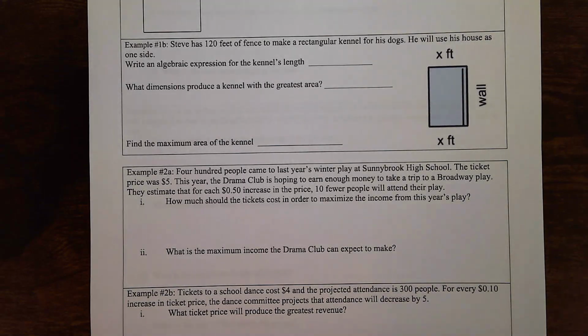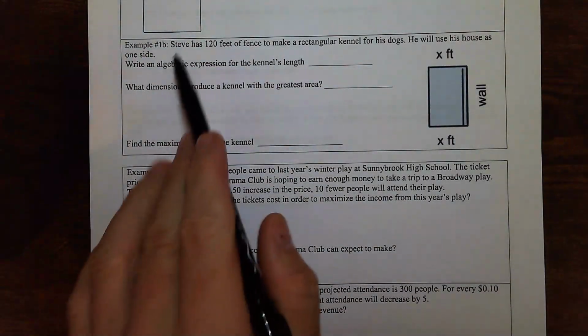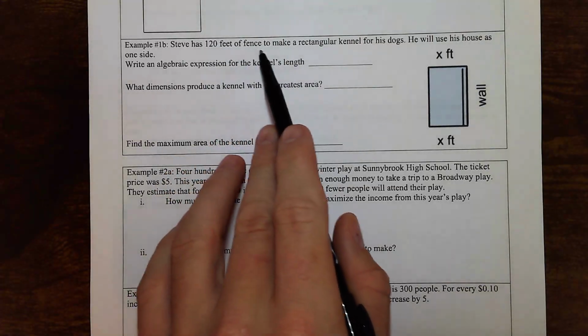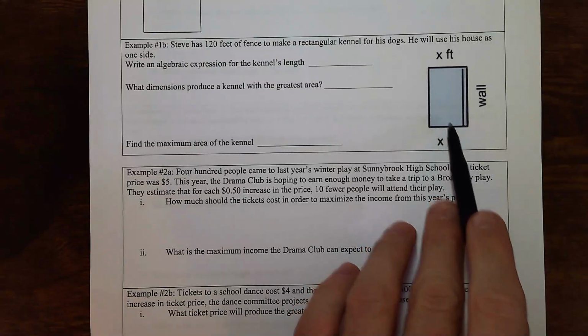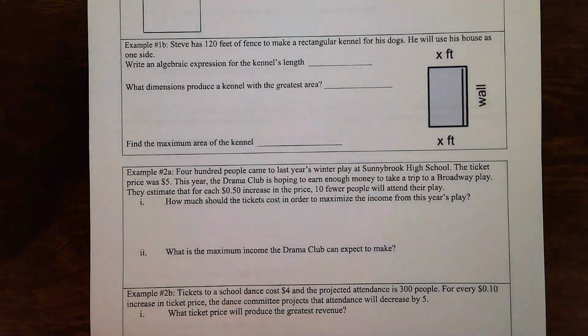Right. So we're going to look at quadratic real world applications, and we've got a couple of different types of problems to look at. First off, we've got to learn how to set up the problem. So I'm going to look at this situation. Steve has 120 feet of fence to make a rectangular kennel for his dogs. He uses his house as one side, so he's going to do a fence around the other sides. Write an algebraic expression for the kennel's length.